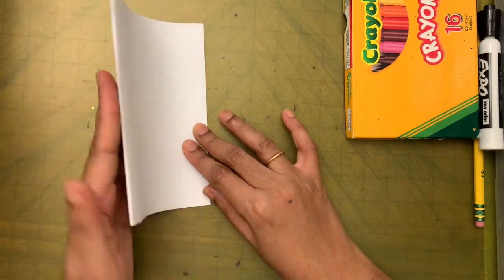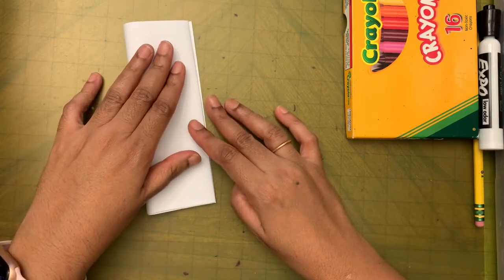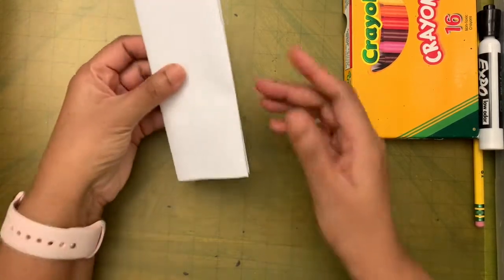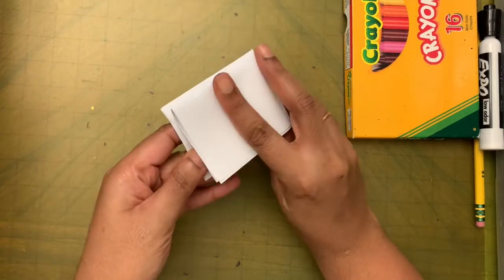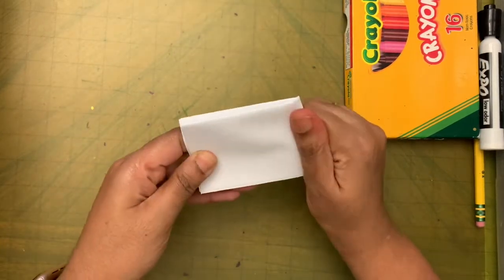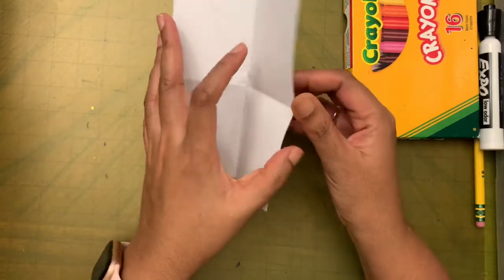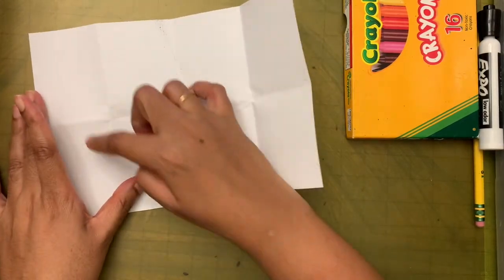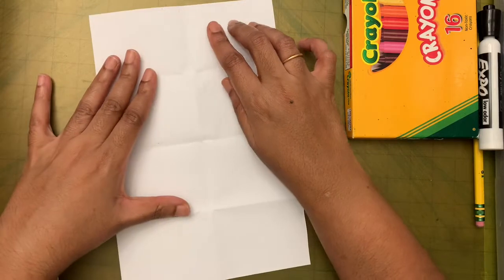And then one more time, like a book. So now the paper is this way. I'm going to match this side and this side like that. If you can't do this yourself, get help. When you open, you have 8 sections inside.